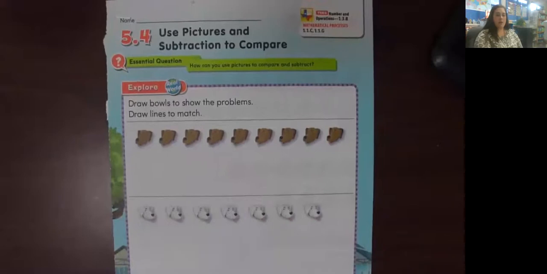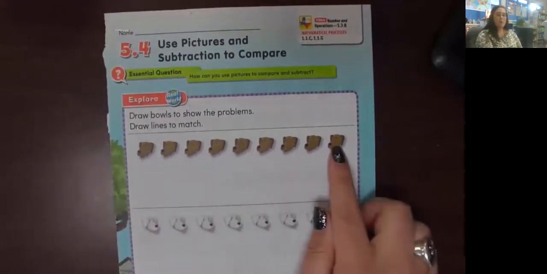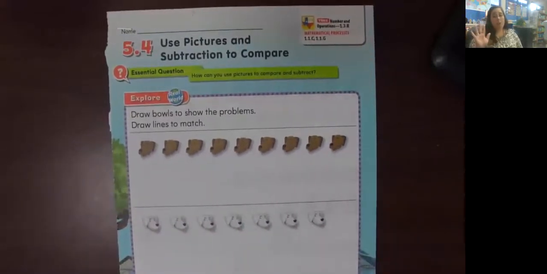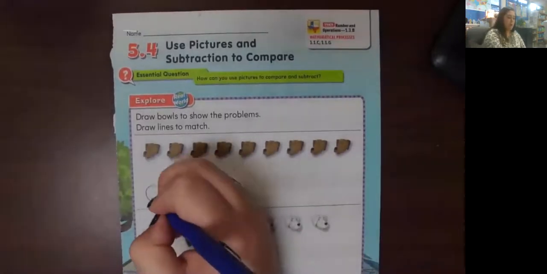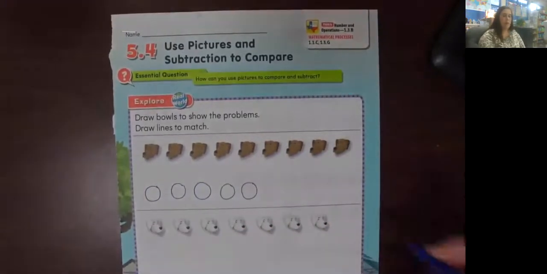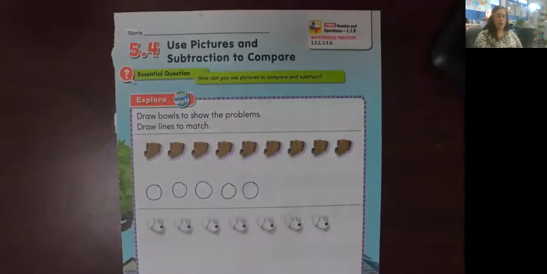Oh, and this is another problem, so we'll look at that in a minute. Okay, so there's 9 brown dogs, and they only have 5 bowls. So they need to know how many more bowls they are going to need. Okay, so let's draw 5 bowls down here at the bottom. So there's 1 bowl, 2 bowls, 3 bowls, 4 bowls, and 5 bowls. So there's the 5 bowls that they have.